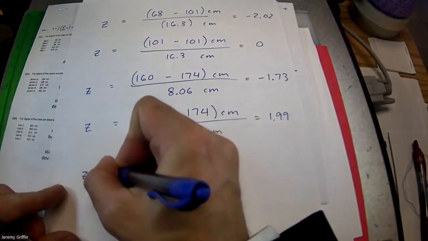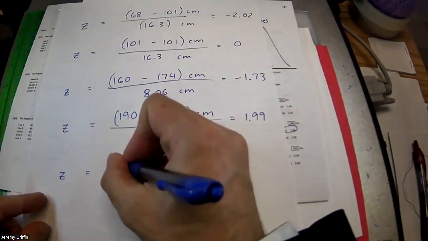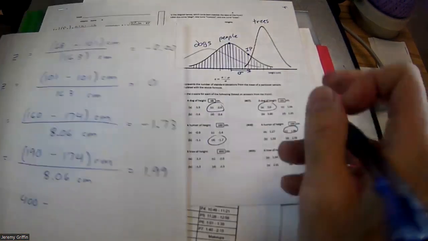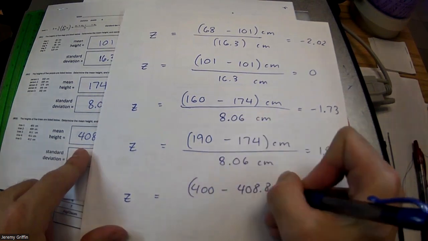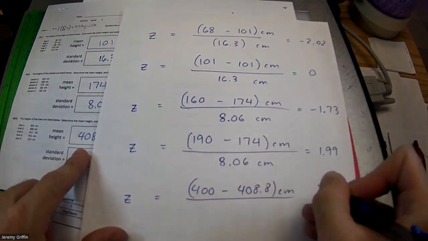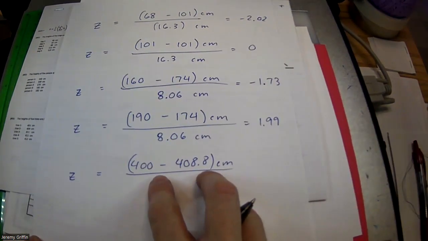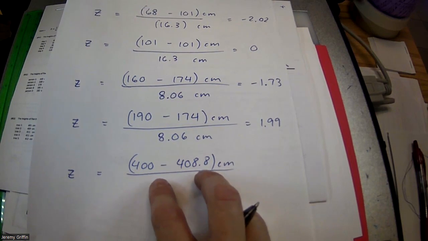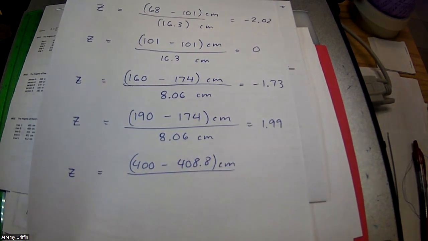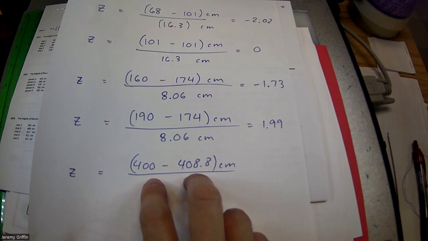Okay, and then trees. I have a tree that's 400 centimeters. My average tree height was 408.8. Okay, so I have a below average height tree. Now, at a glance, we say, well, it's only 8 or 9 centimeters below average. Is that really crazy short? Well, if you had like a warehouse full of 1,000 trees, would this be one of the shortest trees, or would it be kind of a little bit below average?